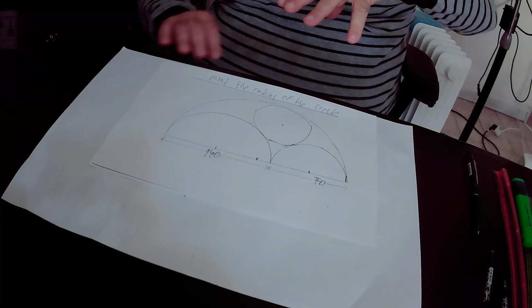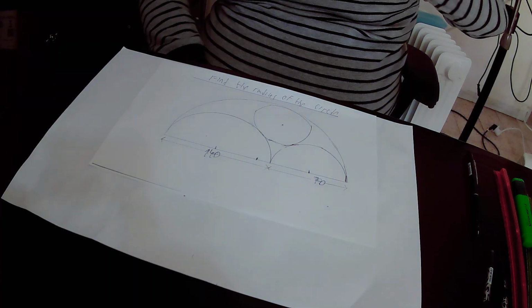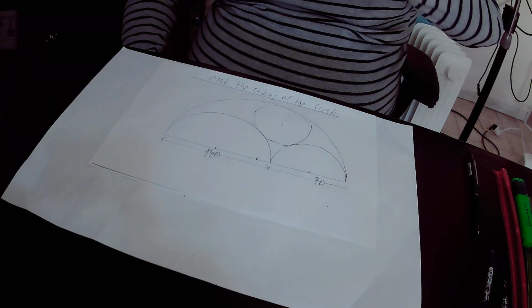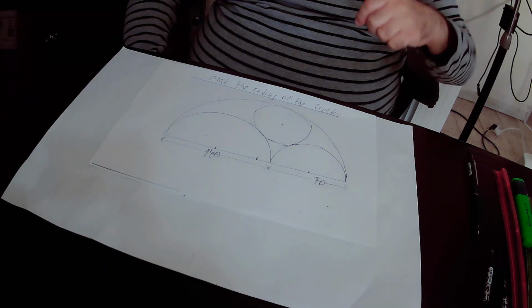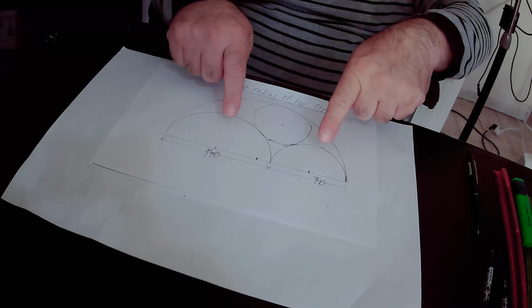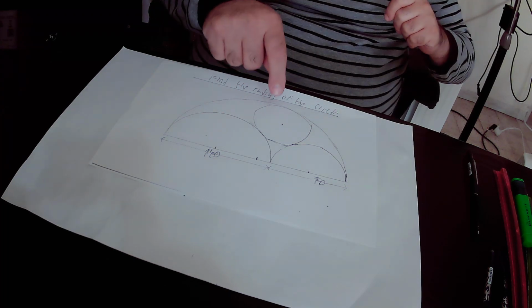Hello, in this lecture we'll find out the radius of the circle. In the drawing we have a big semicircle. Inside this big semicircle we have two smaller semicircles and one circle.